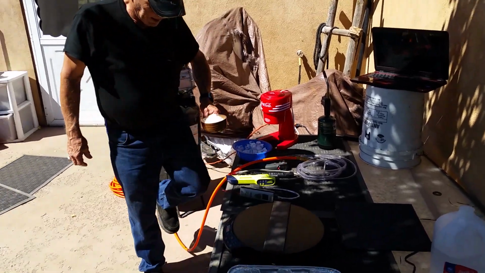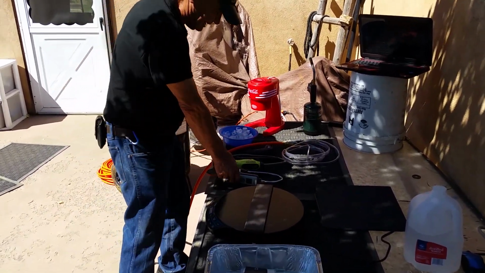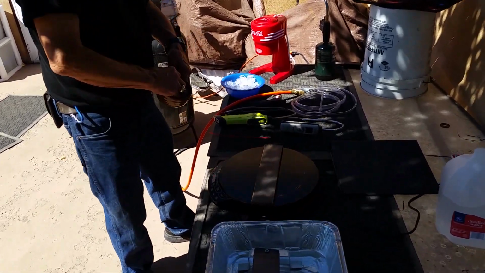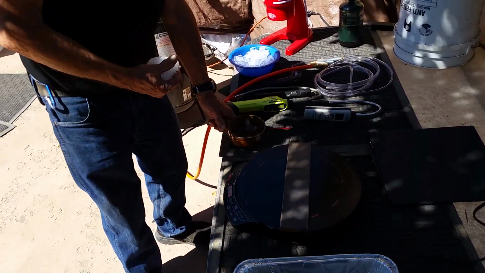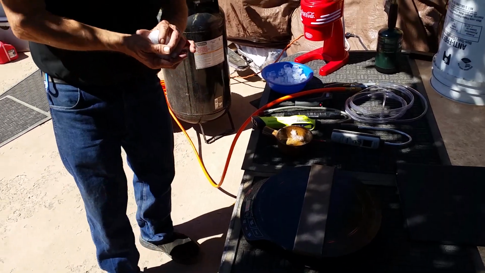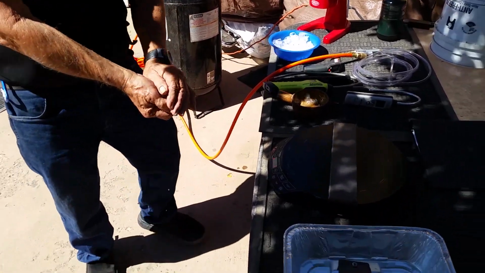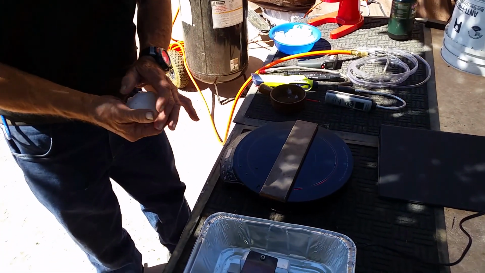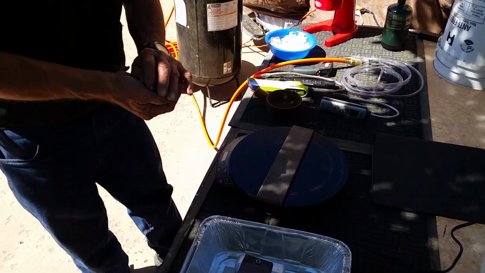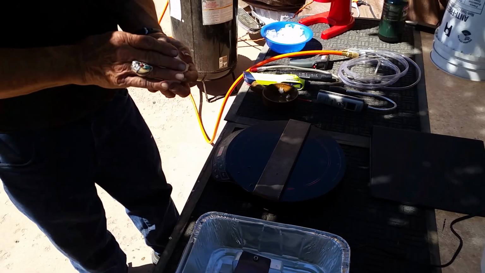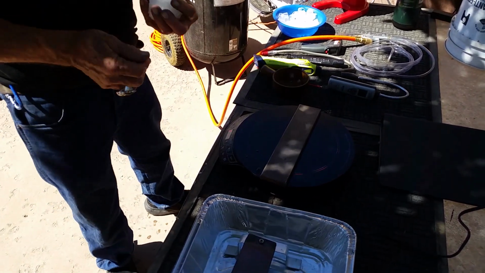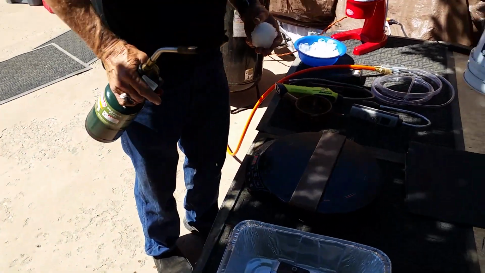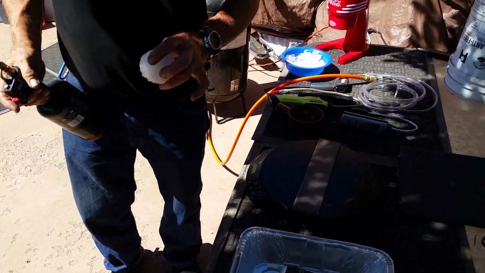Making a snowball basically using shaved ice, so I can demonstrate what science calls sublimation. It's not what I call it, but I'll explain that later. Okay, here's a snowball, and you can see it's not exactly the smaller flakes like a snowflake, but it will work. Now, I'm going to show you what sublimation is.